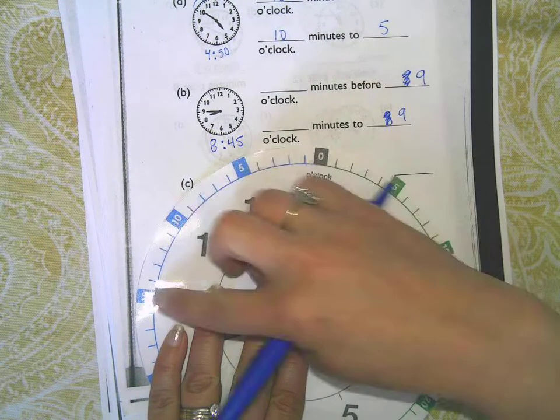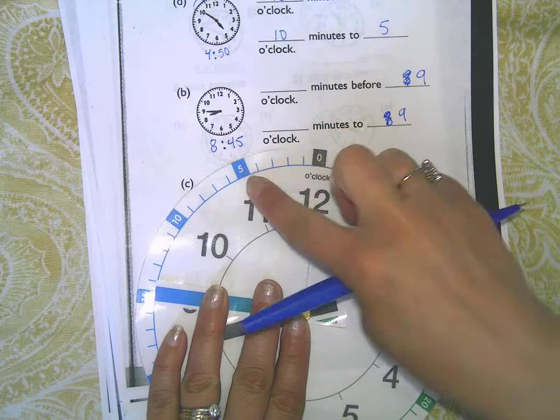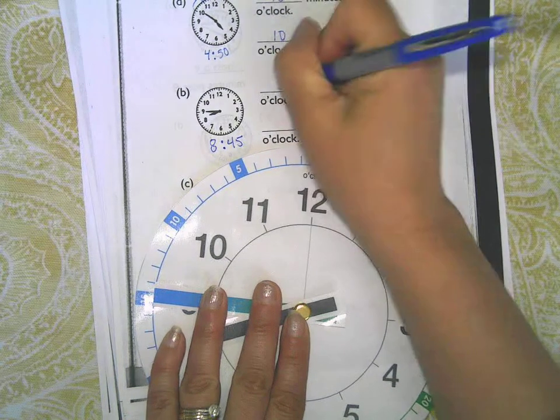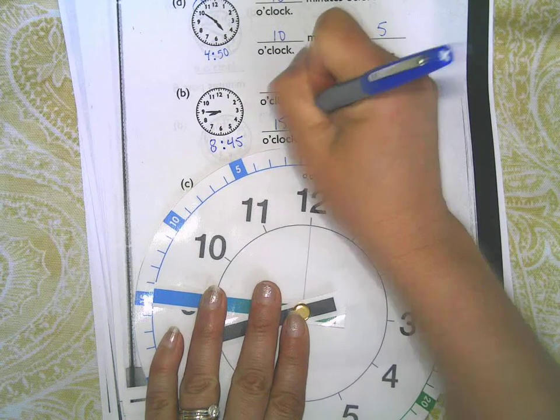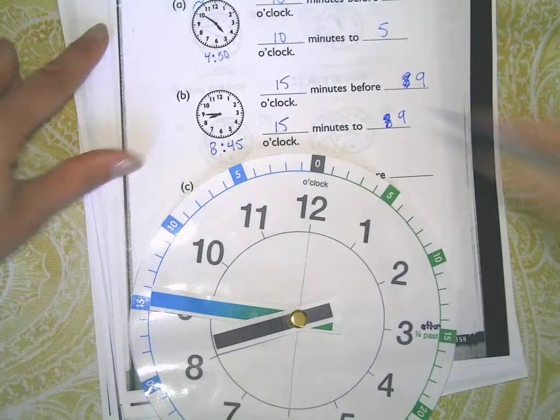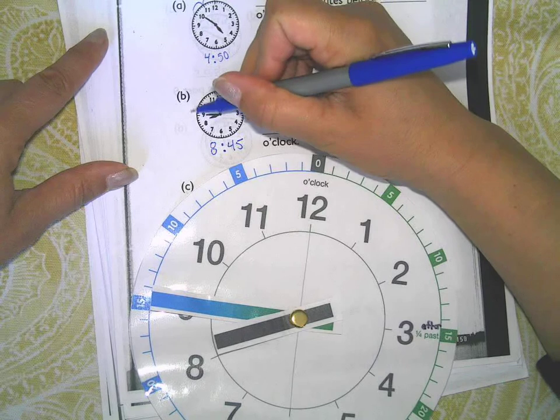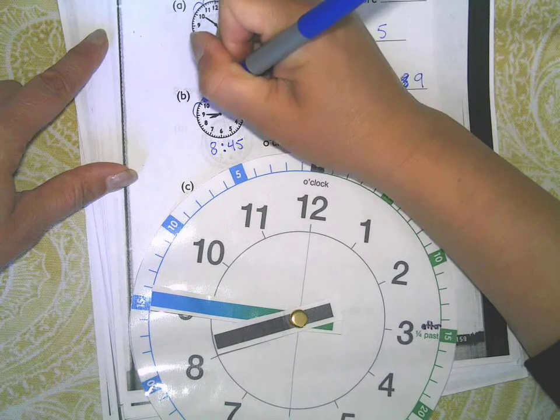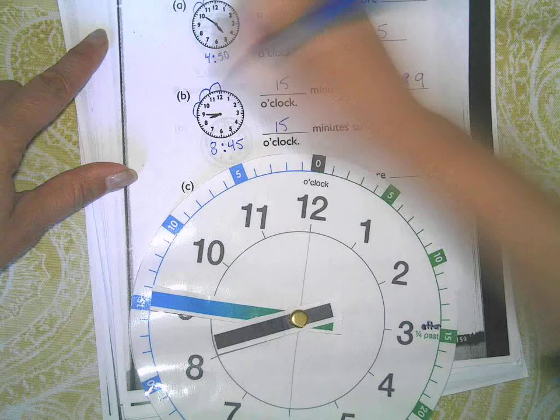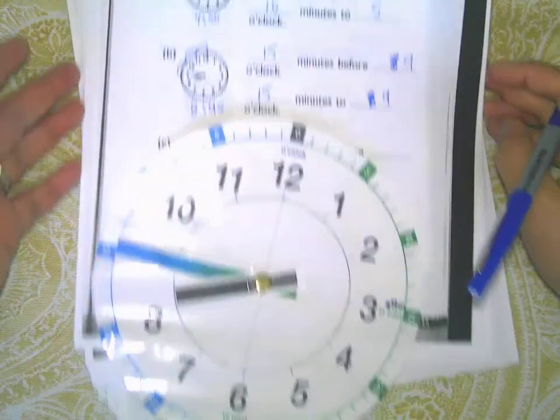So we go by 5. 5, 10, 15. So 15 minutes before or to 9 o'clock. So once again, I'll do it on this little guy so you can see. So we have to hop. So 5, 10, 15. Okay.